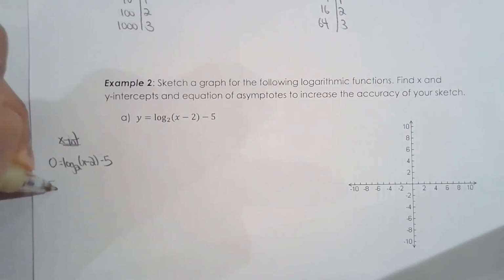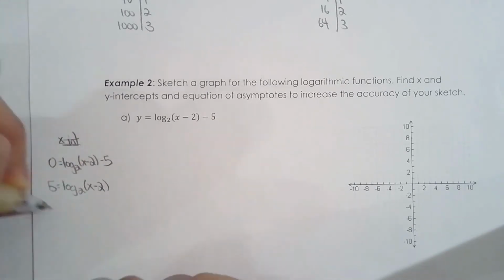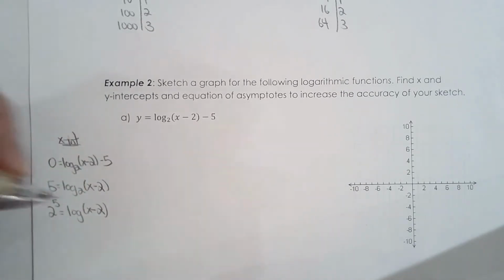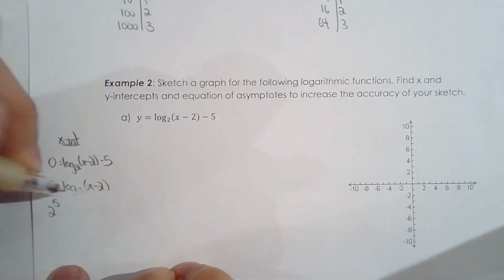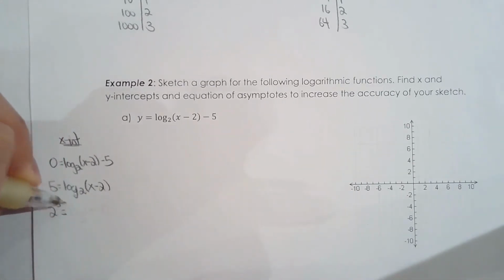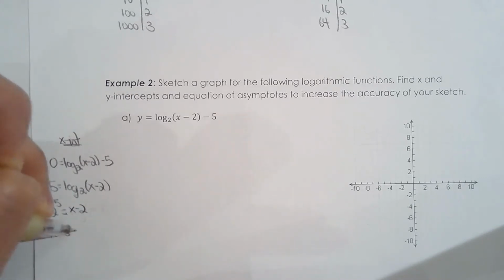There's nothing too intense about this. So, logarithmic form, whoops, exponential form. So x is 34.